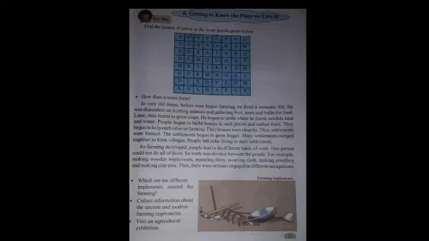Later, man learned to grow crops. Children, in ancient times, man did not know how to grow crops. He was very dependent on hunting animals and gathering fruits and roots for food. He was searching for food here and there. He used to live in the forest. He began to settle where he found suitable land and water.